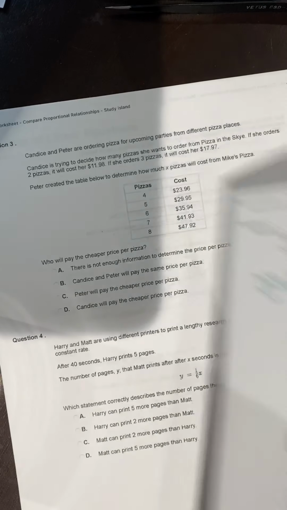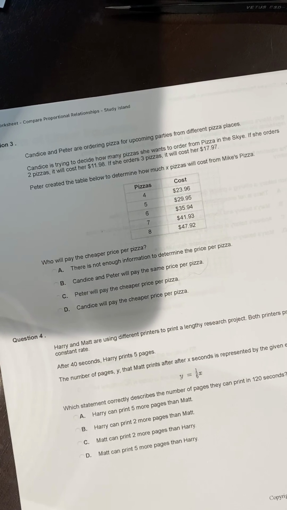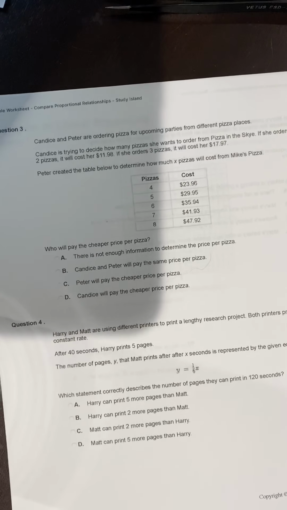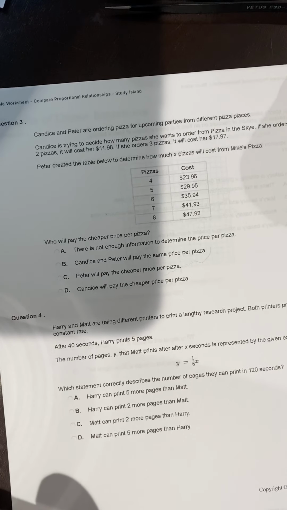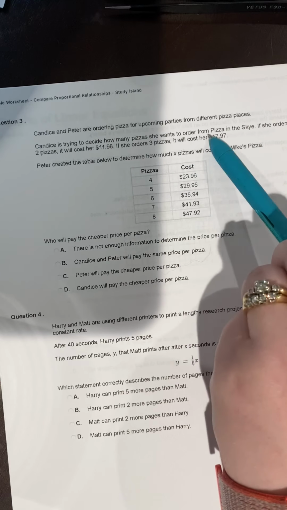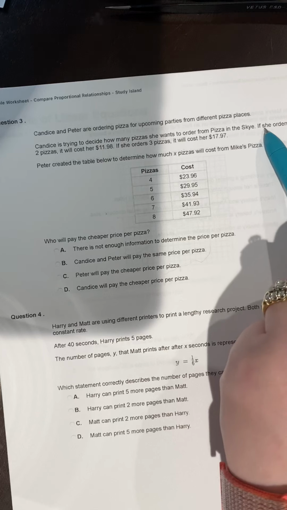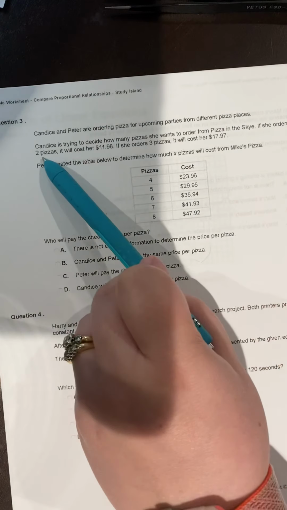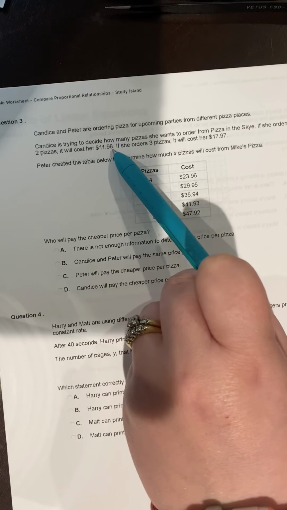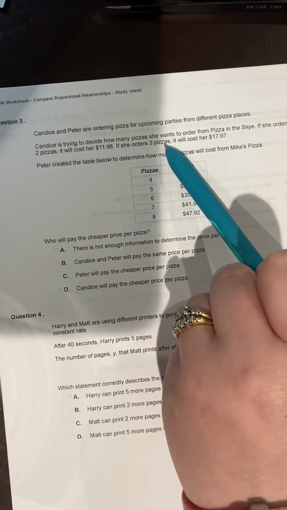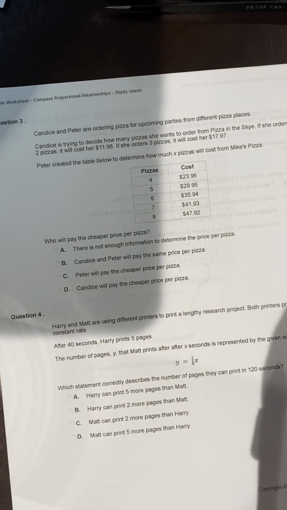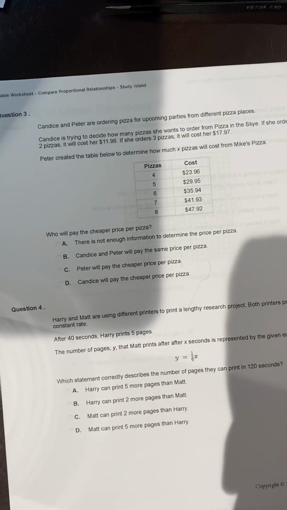That question took forever. All right. Candace and Peter are ordering a pizza for an upcoming party from different pizza places. Candace is trying to decide how many pizzas she wants to order from Pizza in the Sky. So that's Pizza in the Sky. If she orders 2 pizzas, it's going to cost her $11.98. If she orders 3 pizzas, it will cost her $17.97.